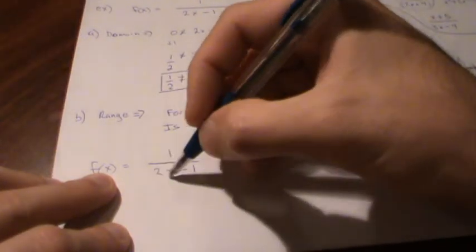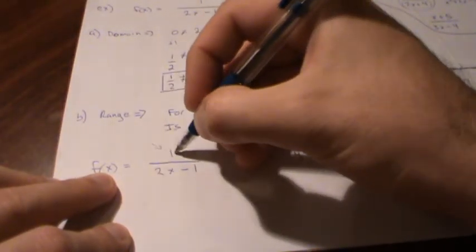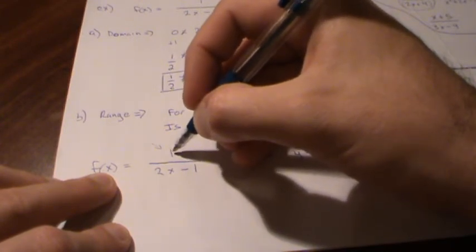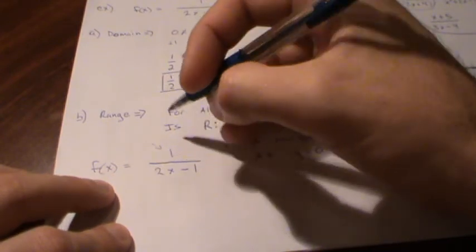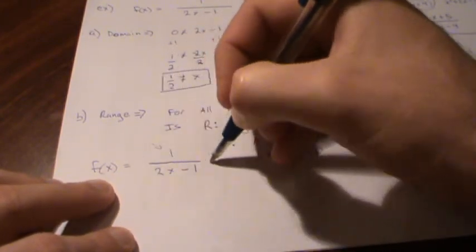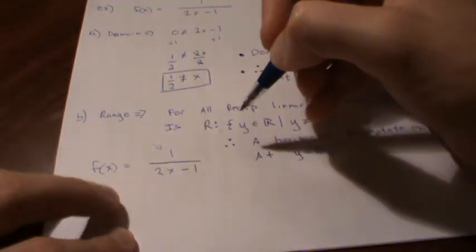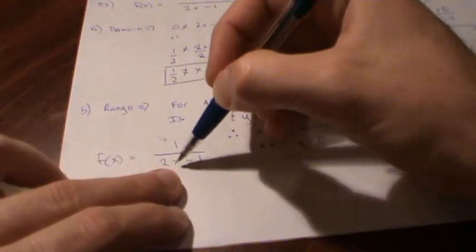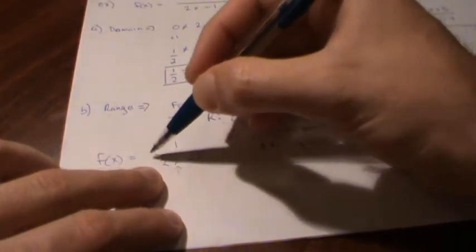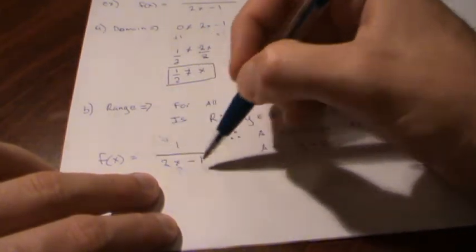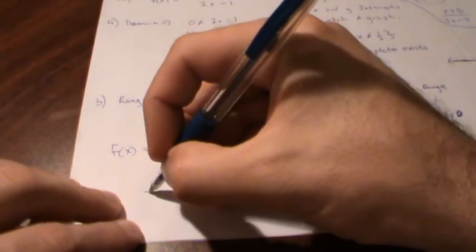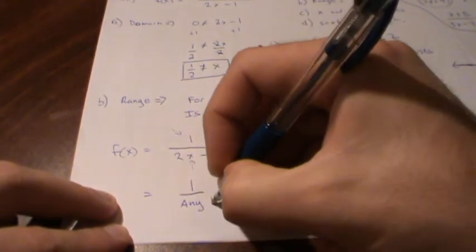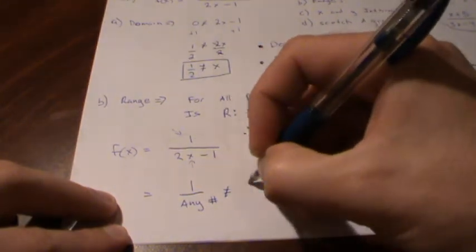Notice the numerator has a value of 1. What this means is there's no way that this thing will ever equal 0. No matter what I put in here, I can't get a 0 as the entire thing, because 1 divided by any number is not equal to 0.